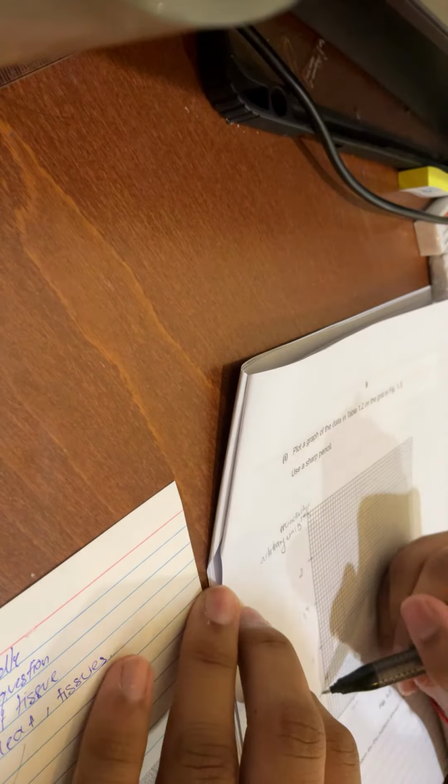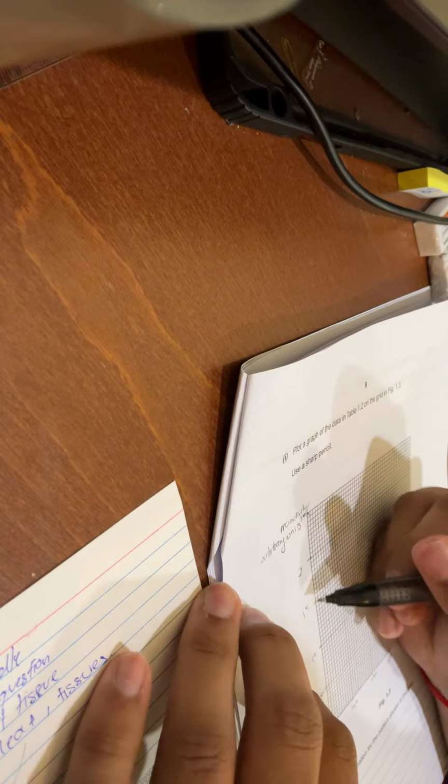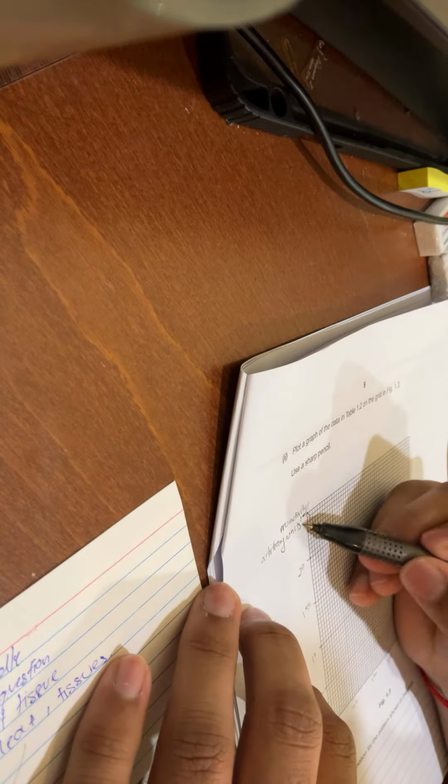I'm going to put the 0 there because of 0.95, two decimal places. I'm just going to be more objective. 2.50. Now we have completely finished this. It's time to get into the plotting. Plotting is easy. You just need to make sure you don't make mistakes.